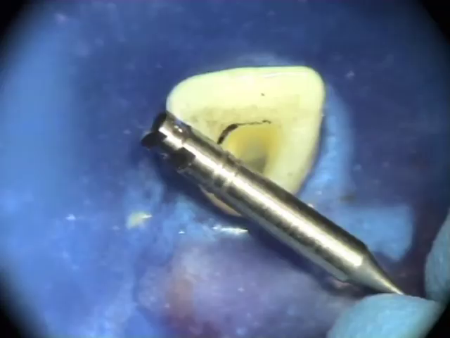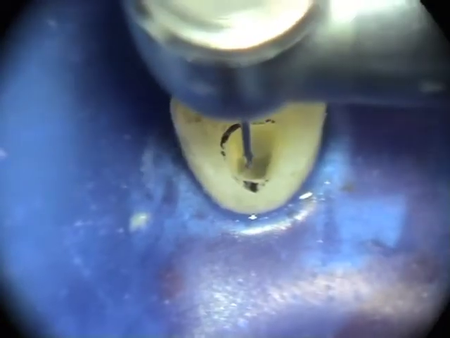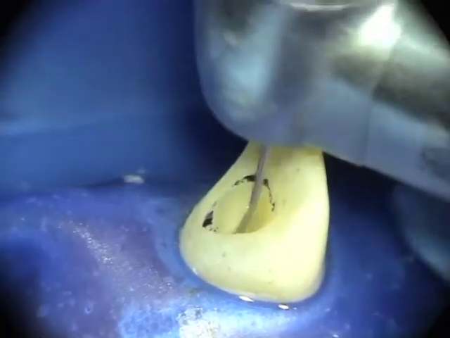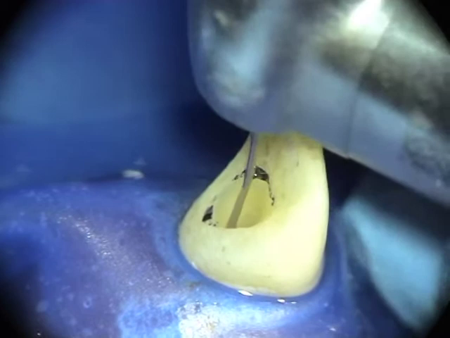A number 2 Gates-Glidden burr can now be selected and used to continue the flaring towards the root canal system.